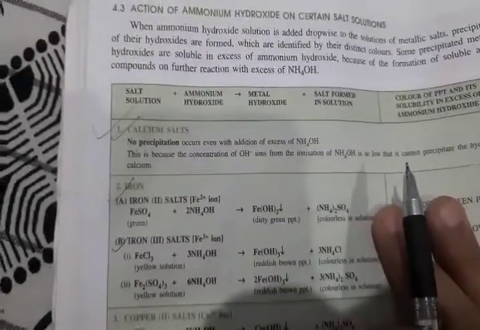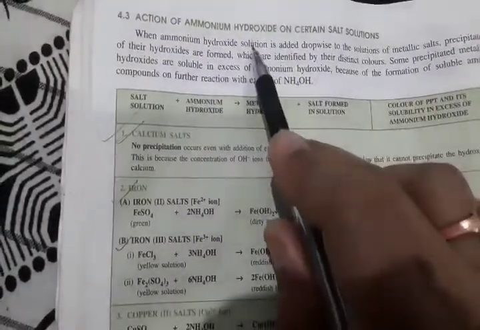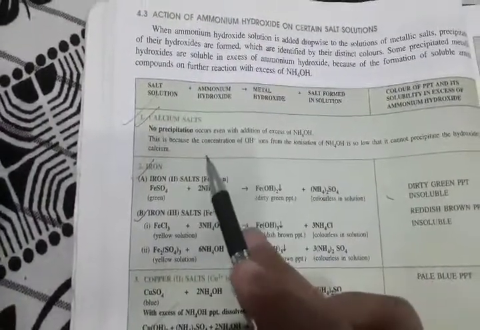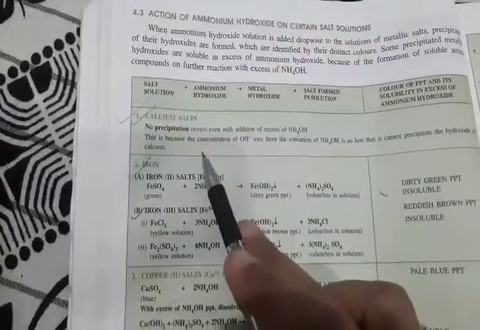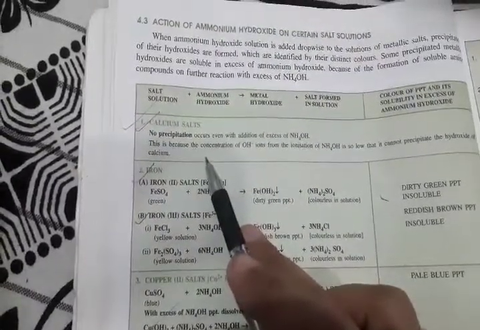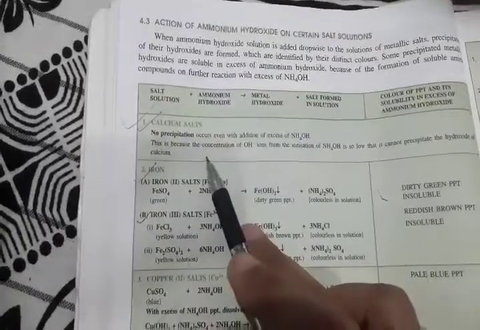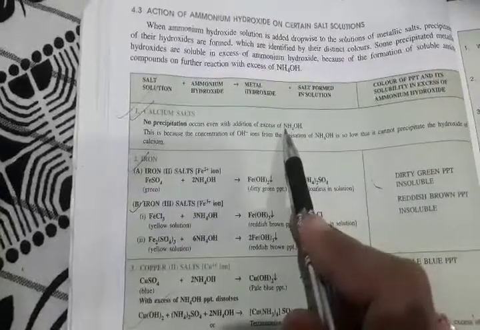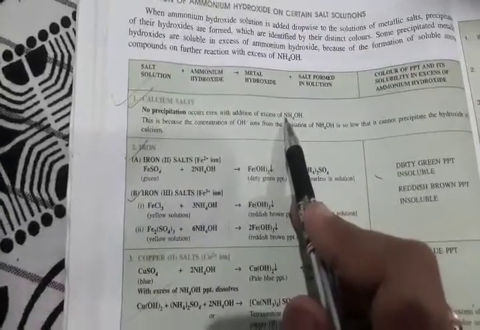Now we are moving towards the next topic, and that table is related to ammonium hydroxide. This is the ammonium hydroxide table. Now in ammonium hydroxide, this calcium salt, whereas in the previous NaOH table this calcium salt reacted and gave a white precipitate, here it is not reacting. Why? Because ammonium hydroxide is a weak base, right?